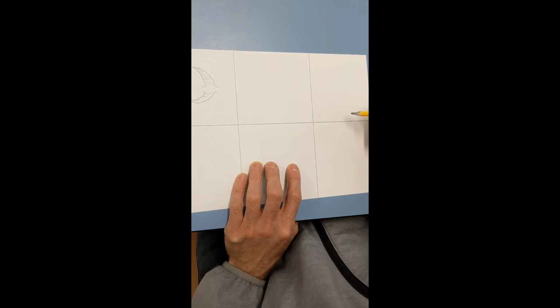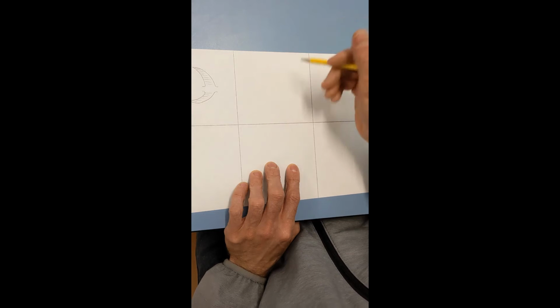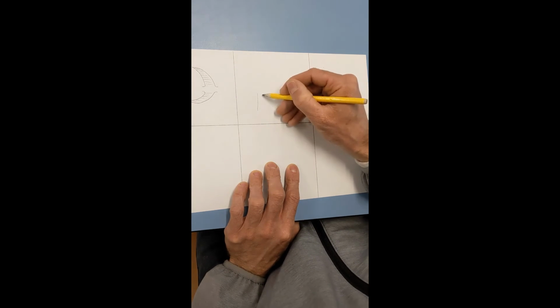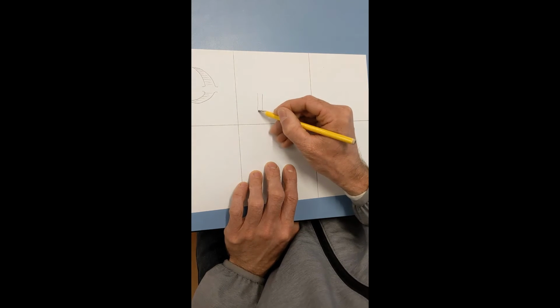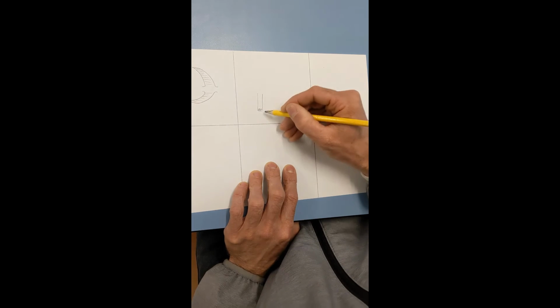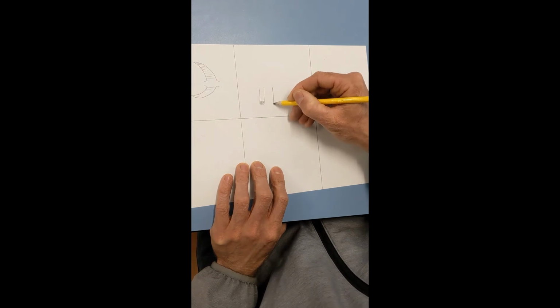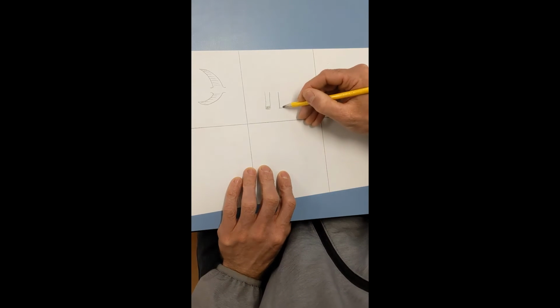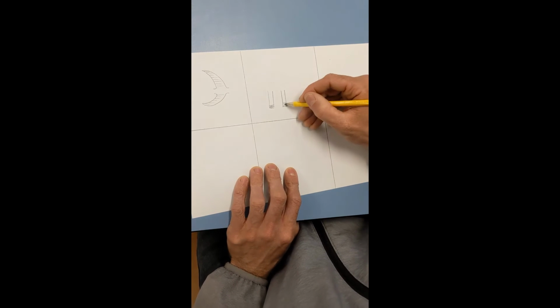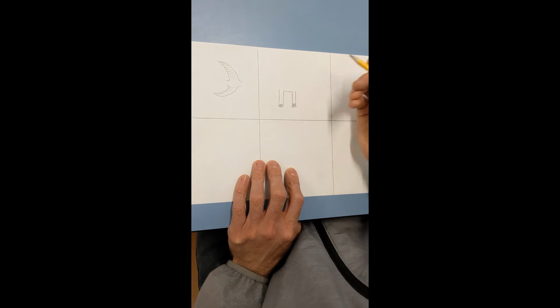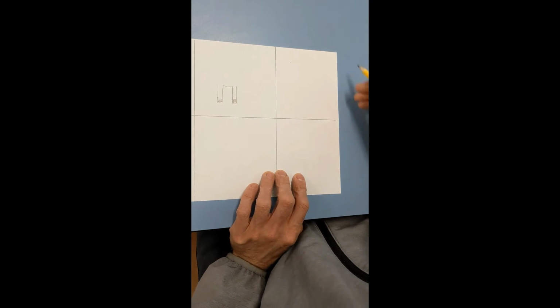Then I think of another part of the body that I know. I can draw another part here.